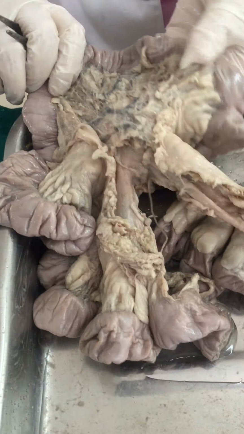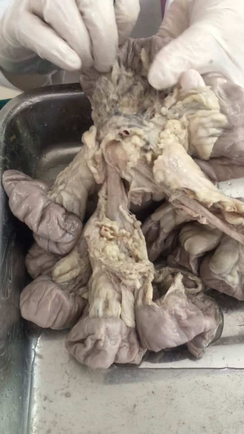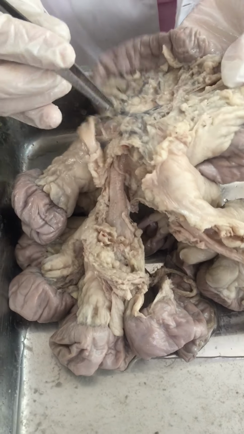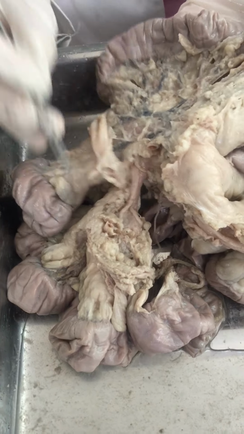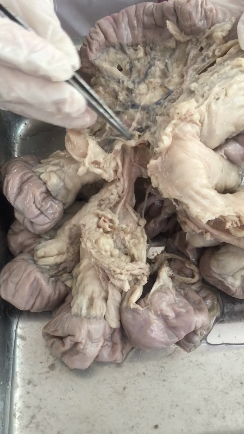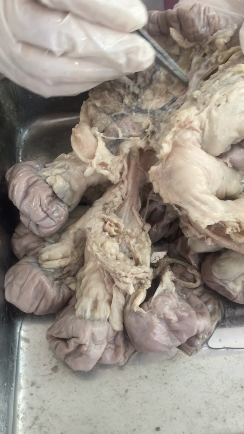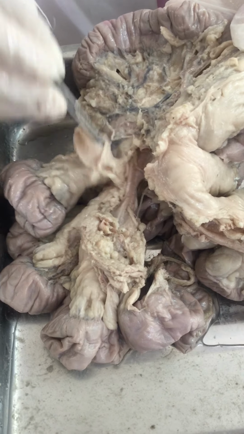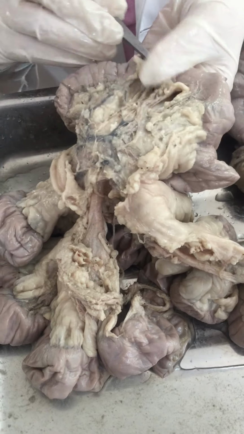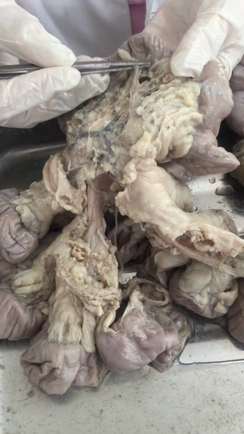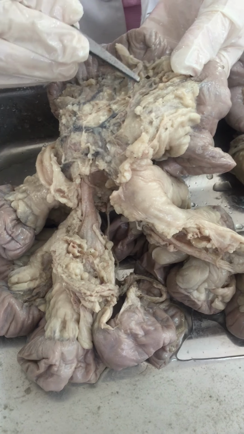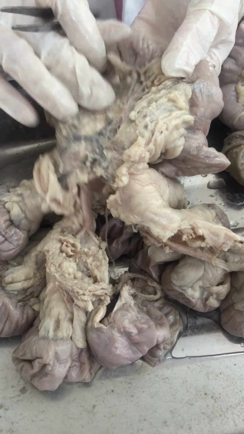Now see the vasa recta and windows. Vasa recta, arterial arcades. As we know, in the ileum we have a larger number of arterial arcades, 3 to 4. See, starting from here we have 3 to 4 layers of arterial arcades, right? So the vasa recta are this much in size. We have smaller vasa recta in the case of the ileum.